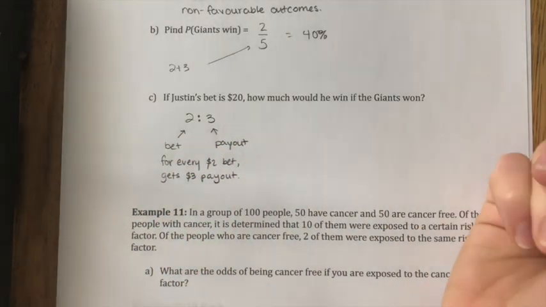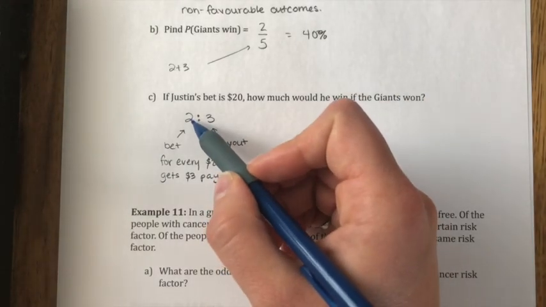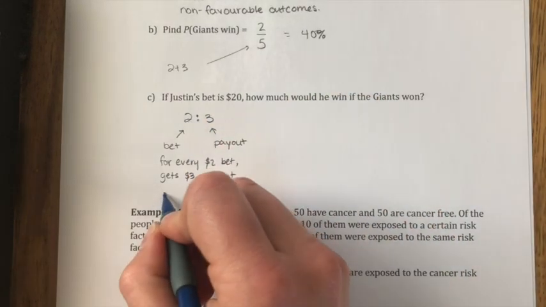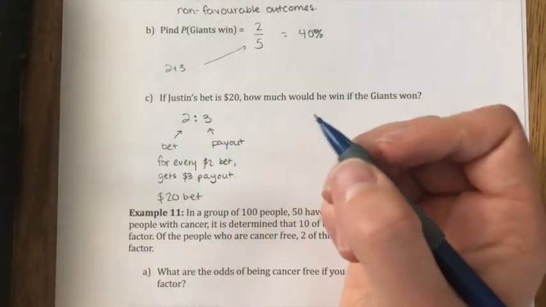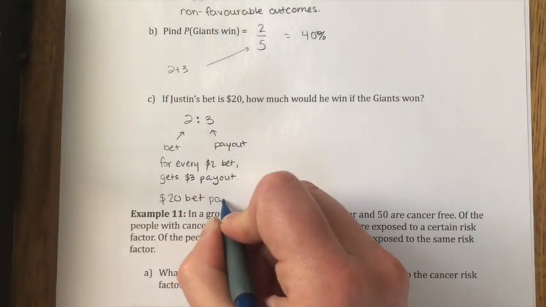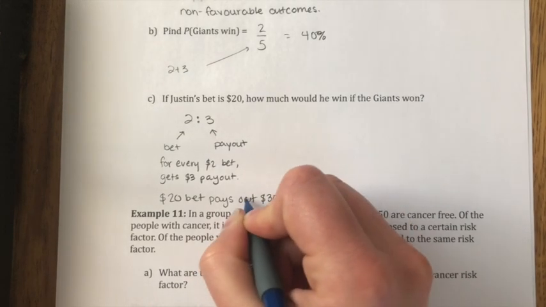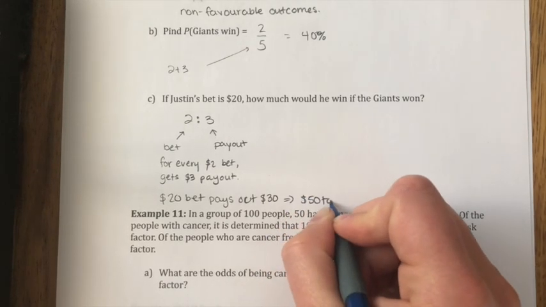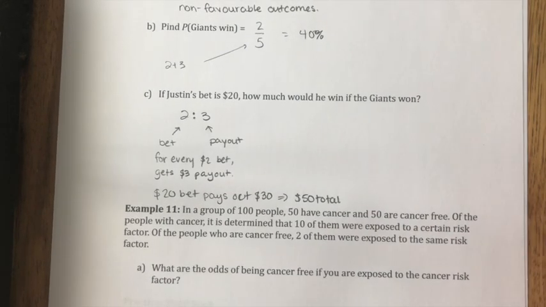In this case, he's betting 10 groups of $2, right? 20 is 10 groups of $2. So the $20 bet would get him 10 groups of the $3 payout, which pays out $30. So he would get $50 total back, because he paid 20, they owe him 30 plus the original 20 that he bet, so he gets $50.